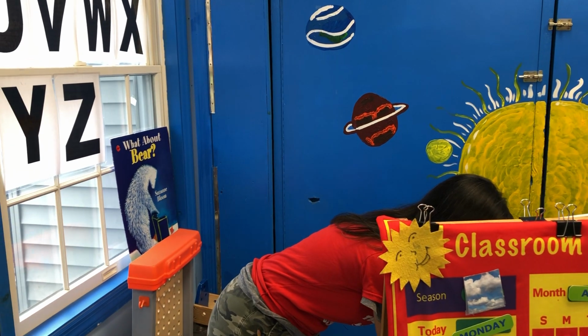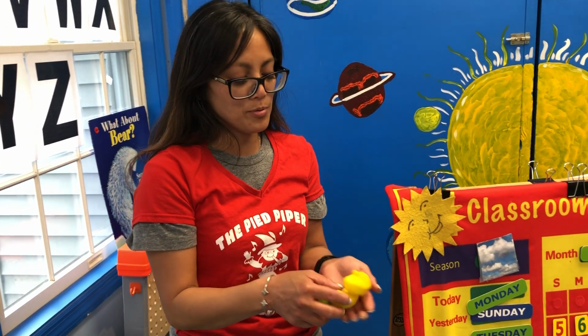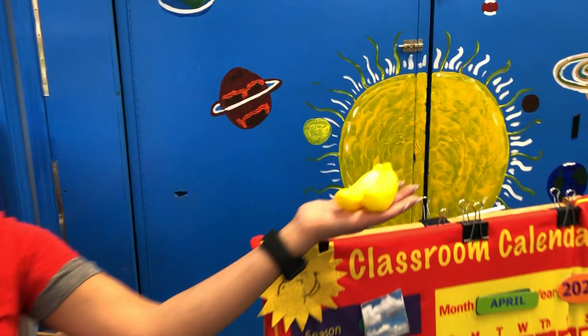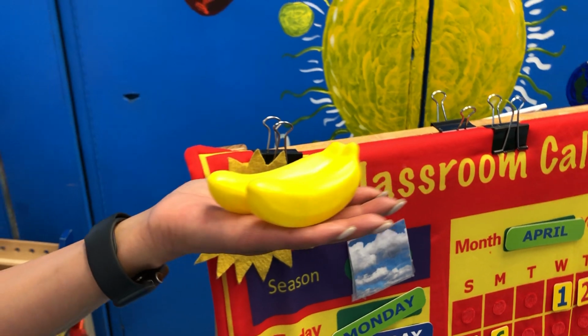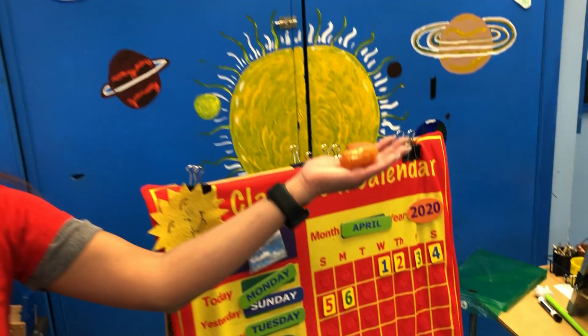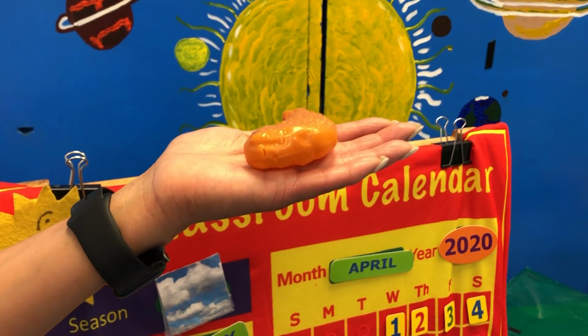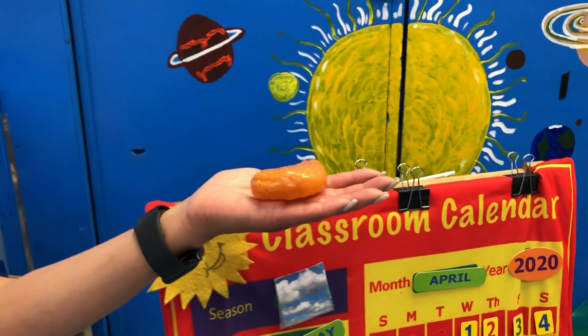Another thing that starts with the sound F is fruit. Now I have pretend fruit. Fruit, fruit. Whoops, fruit. Then there's also fried foods.